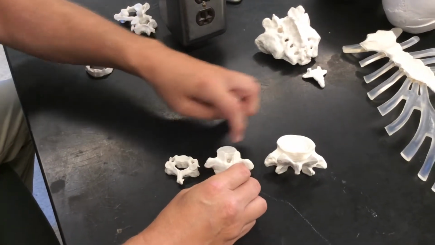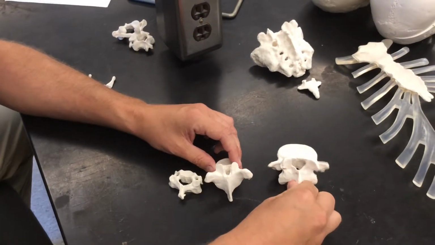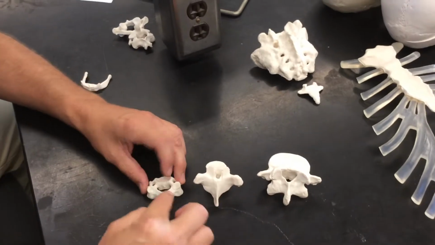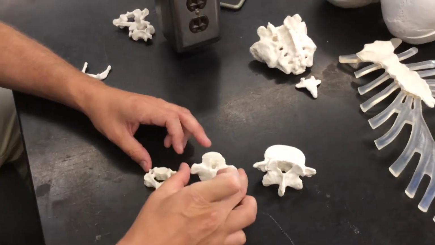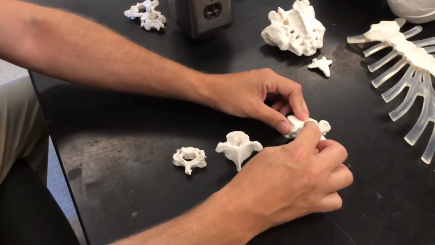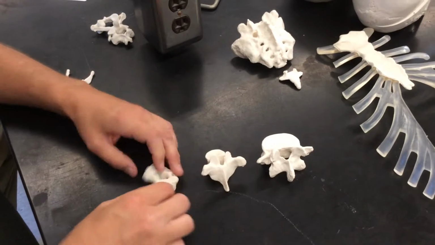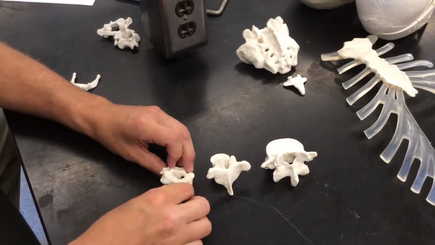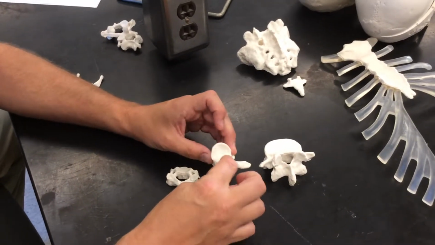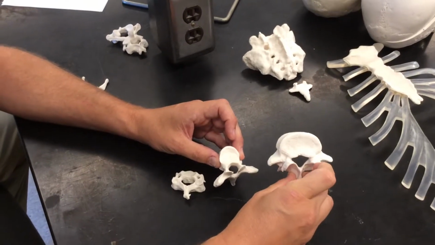Commonalities are each one will have a body, which is anterior and weight-bearing. Each one will have a single spinous process off the back and 2 transverse processes off the sides. The other processes are superior and inferior articulating processes, which are allowing them to articulate with the vertebra above and below, and each one has a foramen for the spinal canal here, vertebral foramen.